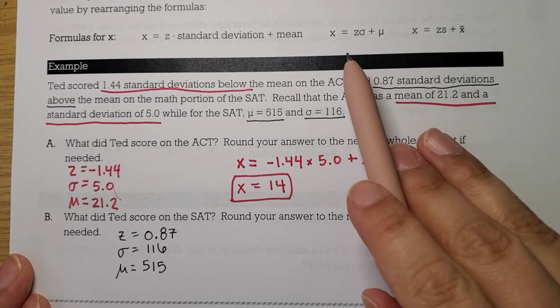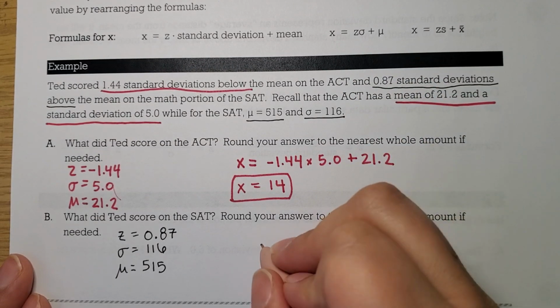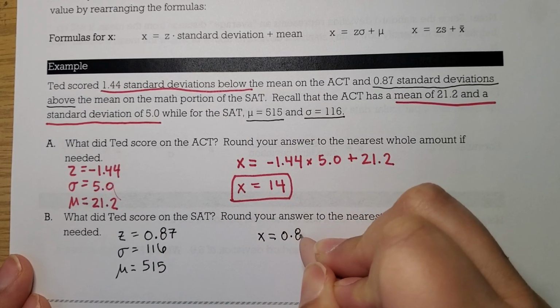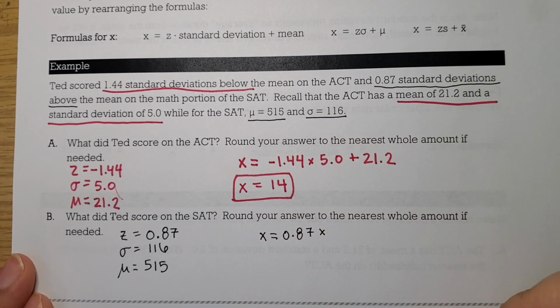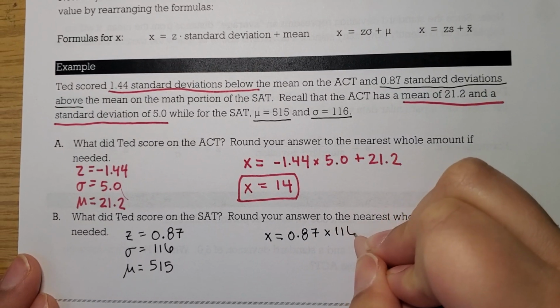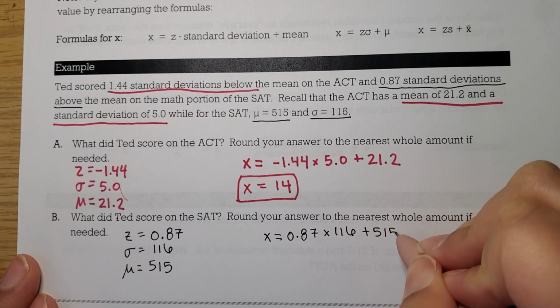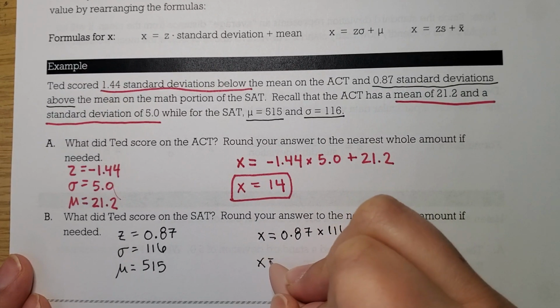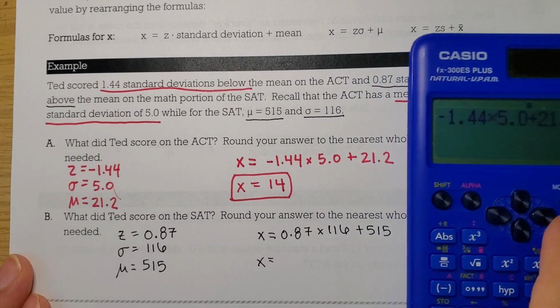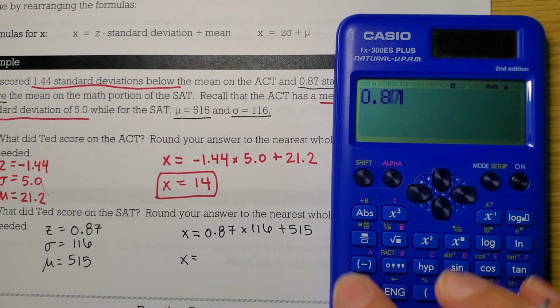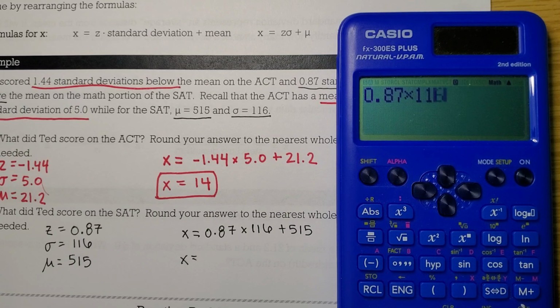All right, so let's go ahead and use our formula here. So x is going to be z times sigma, which is 116, plus mu, which is 515. So 0.87 times 116 plus 515.